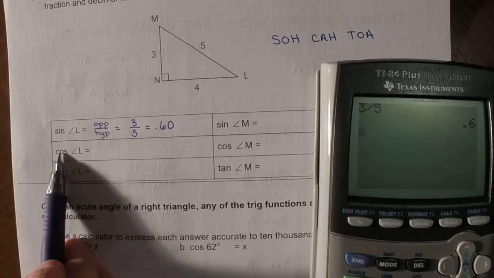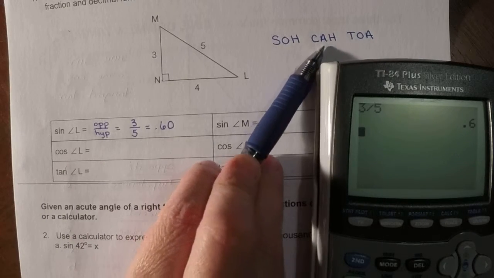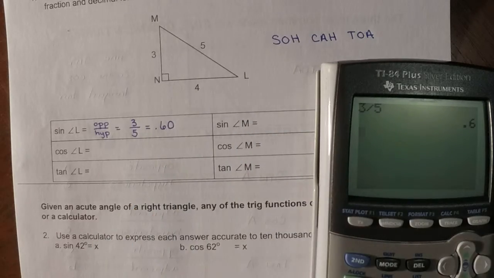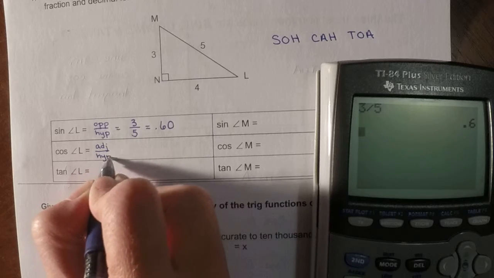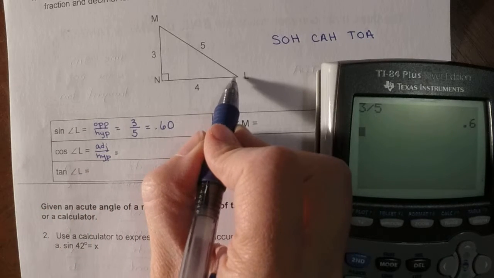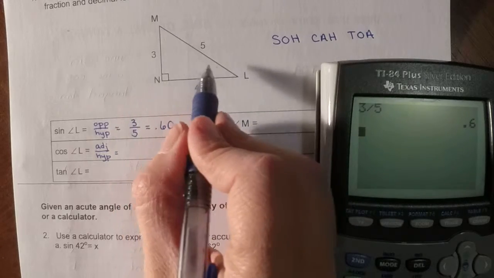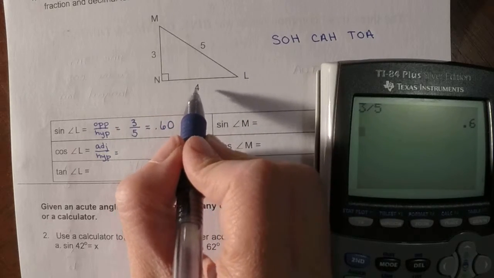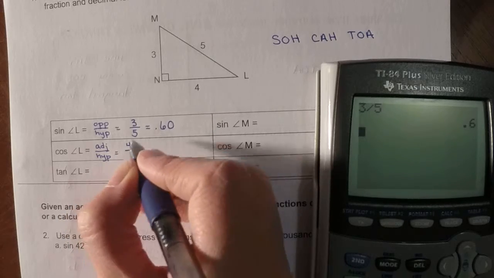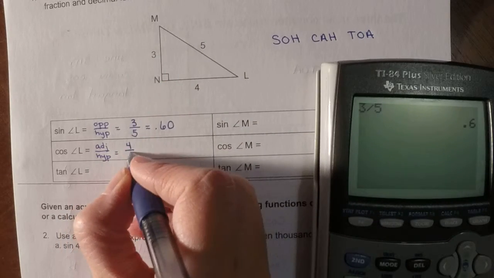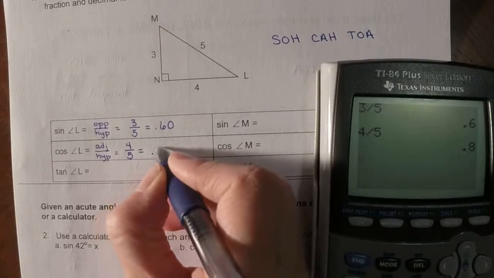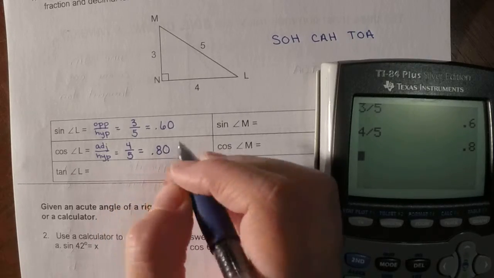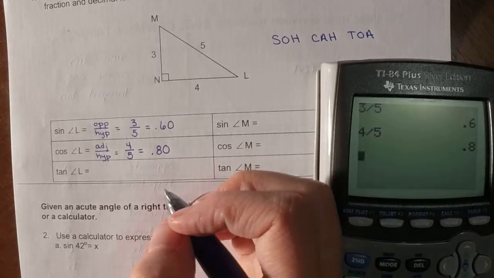So now the cosine of L, cosine is adjacent over hypotenuse. So this is adjacent over hypotenuse. So from L, this is opposite. So 4 would be the adjacent side. So 4, and then the hypotenuse is still 5. So then to put it as a decimal, I just divide 4 divided by 5, and I get 0.8, and again I add a 0 to be a space holder.